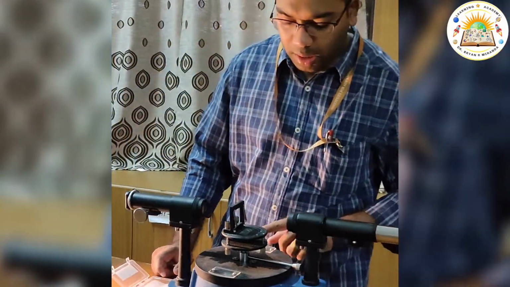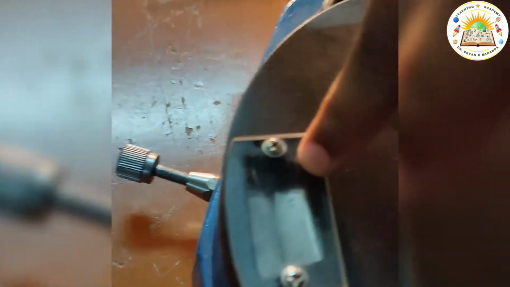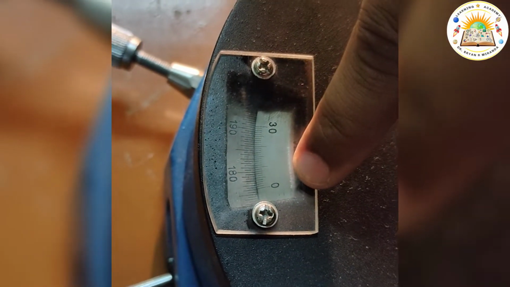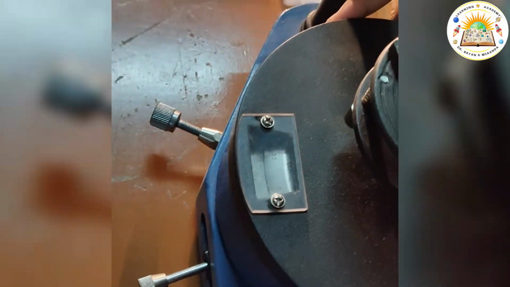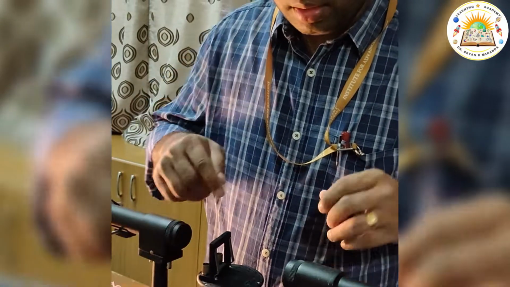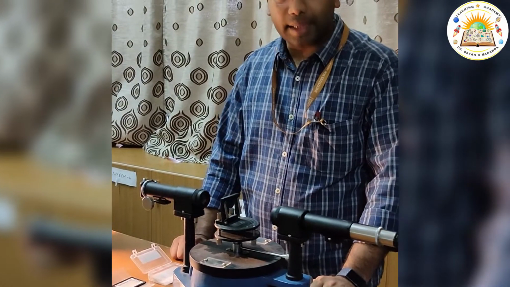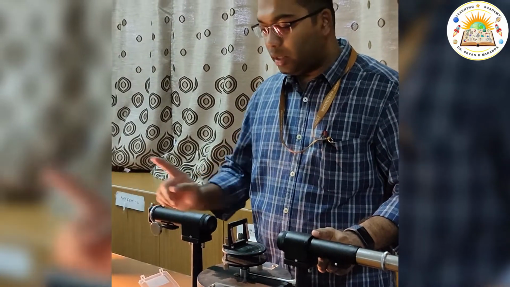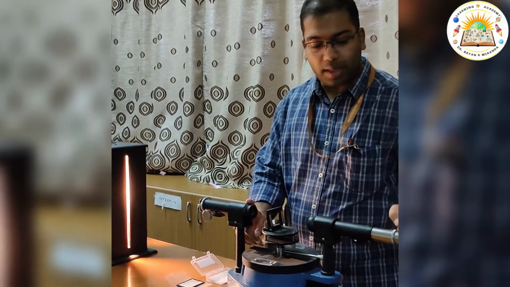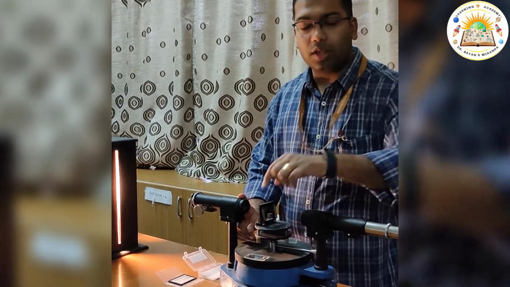An important part here is to know how we can take the readings. Here we've got a vernier scale. The graduations of the vernier scale are from 0 to 30. The remaining are your main scale divisions. We can rotate this turntable and get different values for the readings. Before we begin the experiment, we have to take one reading called the direct reading. That is, without placing the diffraction grating on the prism table, we look at the slit. The image that we watch through the telescope gives the reading that is your direct reading.